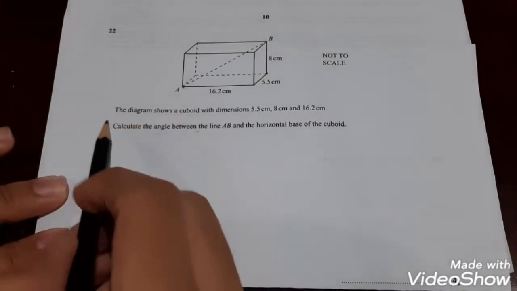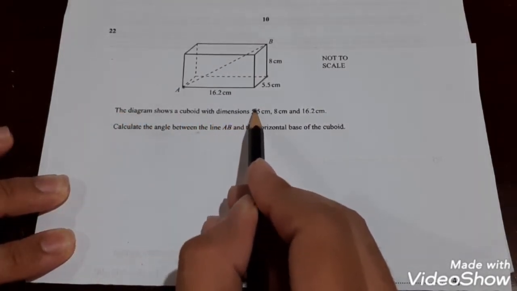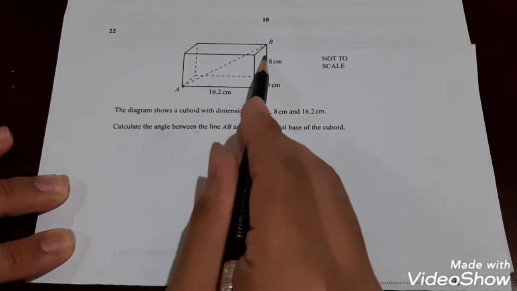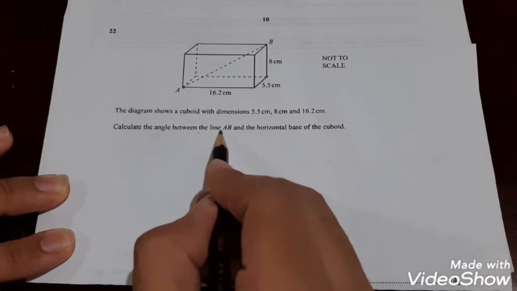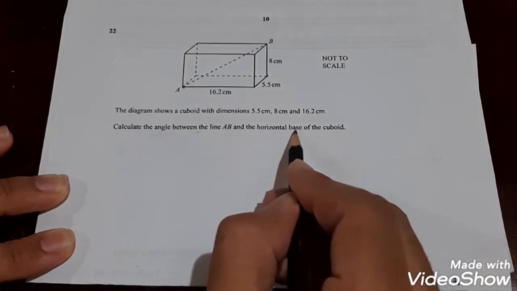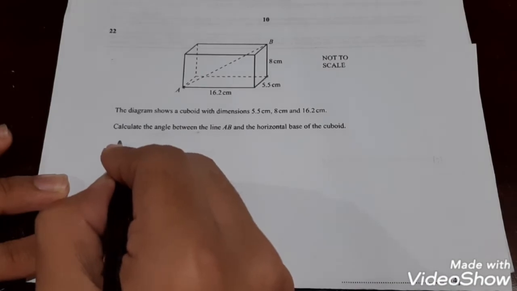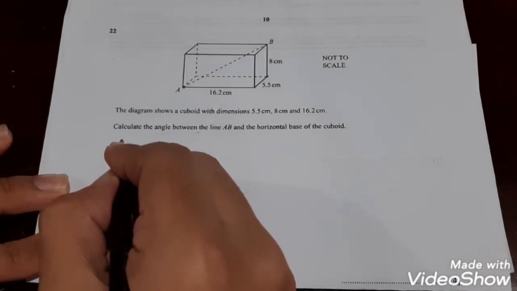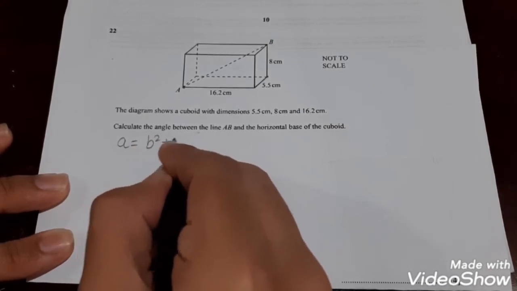Question 22 states the diagram shows a cuboid with dimensions 5.5 cm, 8 cm, and 16.2 cm. Calculate the angle between the line AB and the horizontal base of the cuboid. So we will use the Pythagorean theorem, a equals the square root of b squared plus c squared.